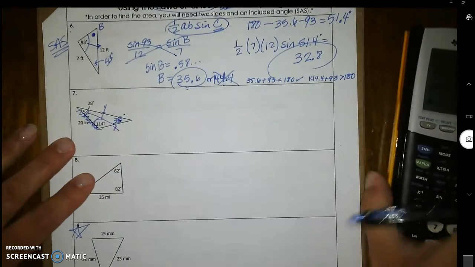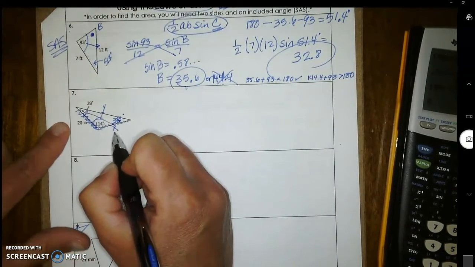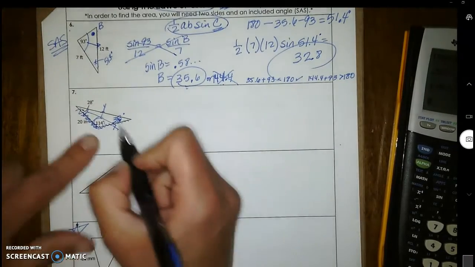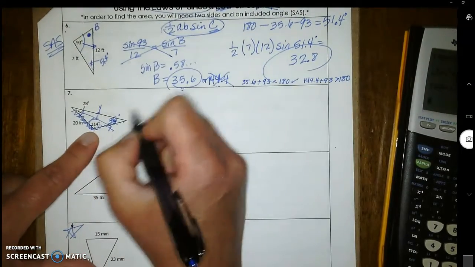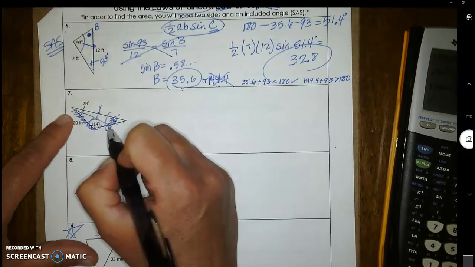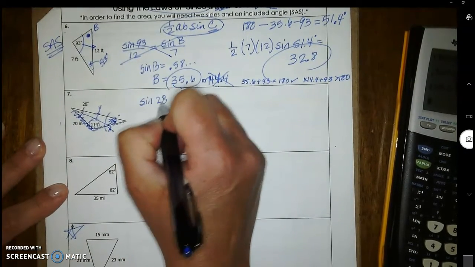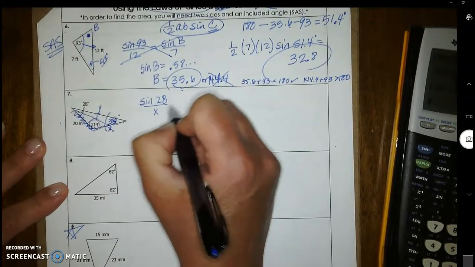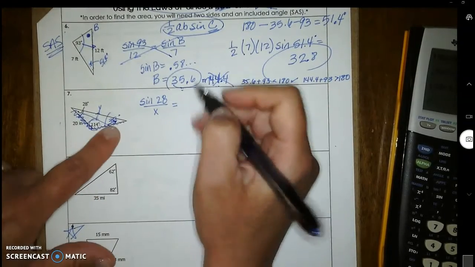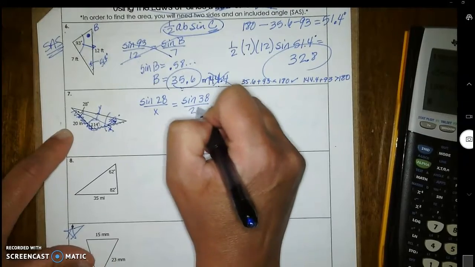And now I can go find out what one of my other sides is. So it shouldn't matter which one that you do. I'm going to go ahead and use the 114, okay? And I'm going to find out what this side x is. So I'm going to do the sine of 28 over x is equal to the sine of 38 over 20.